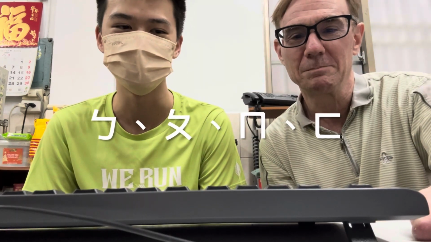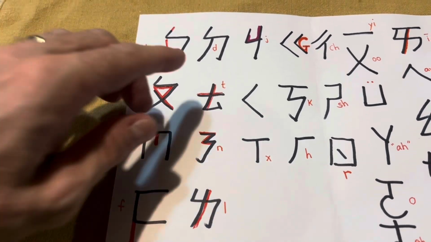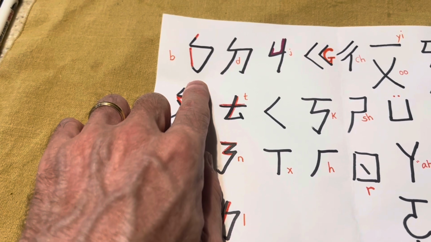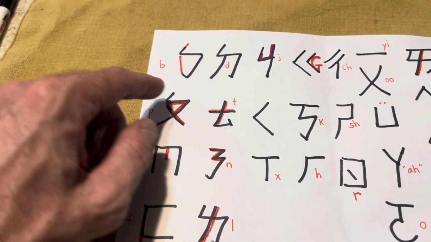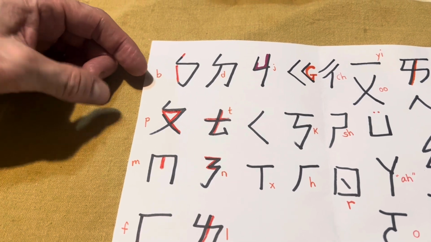And second, I wrote out a little ㄅㄆㄇㄈ chart, and what I've done in red here is I added to the phonetic symbol and made it look like a letter that we would recognize.